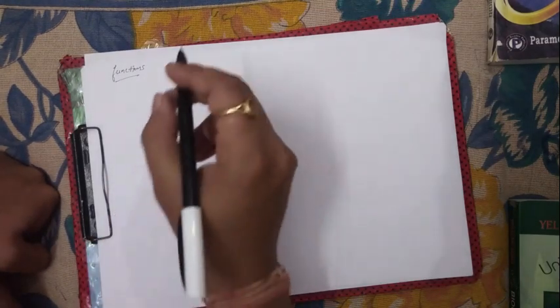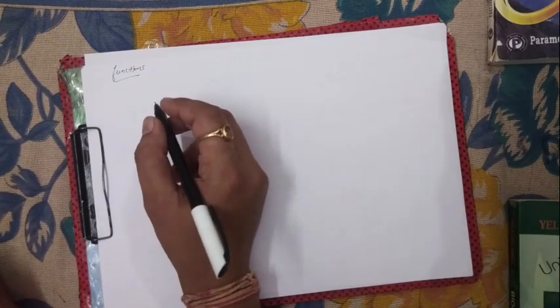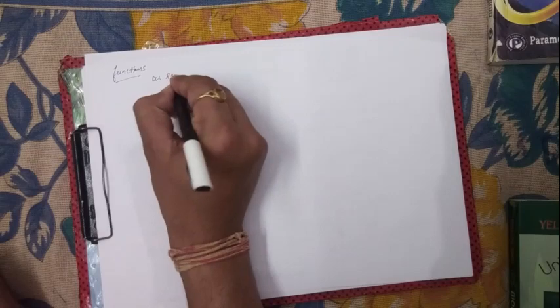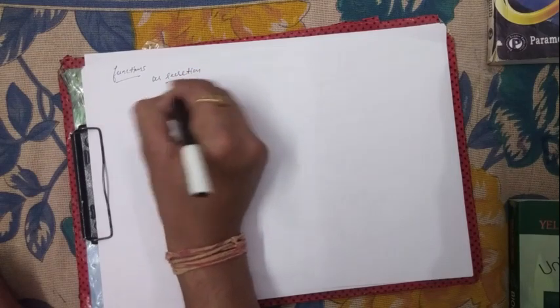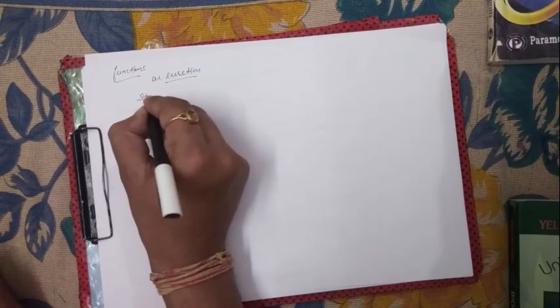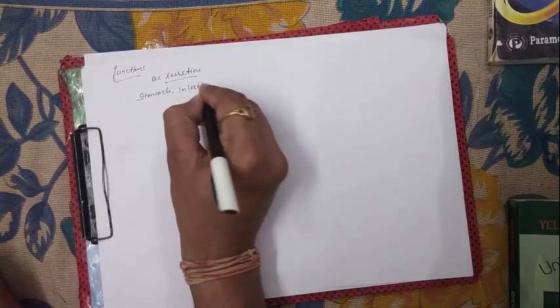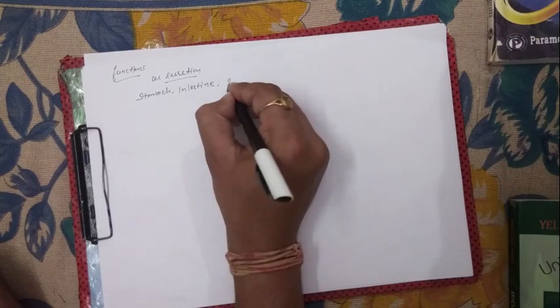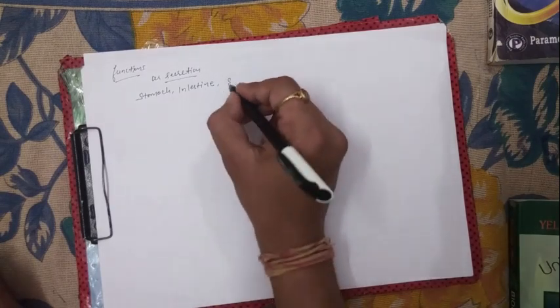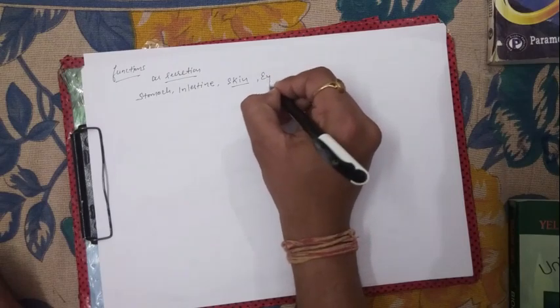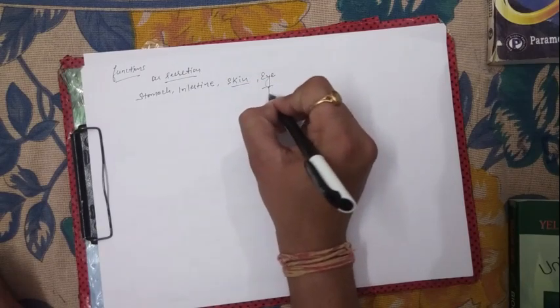Their function is secretion. They are present in the stomach, intestine, skin as a sweat gland, and eye as a tear gland.